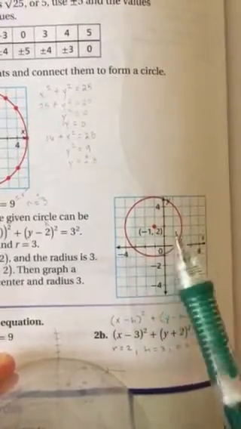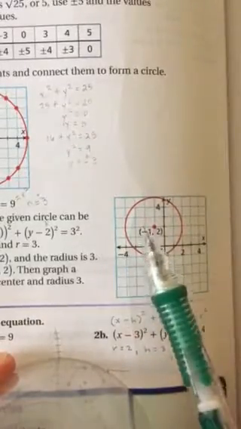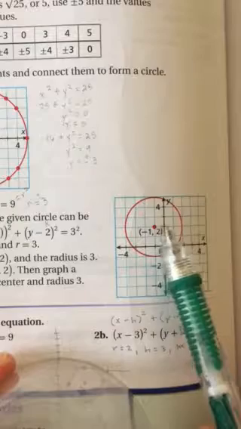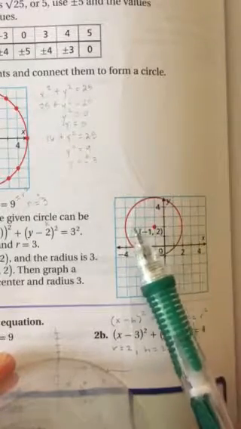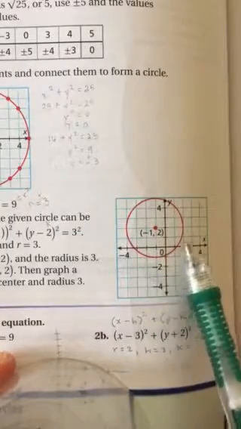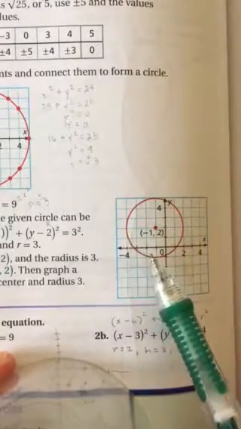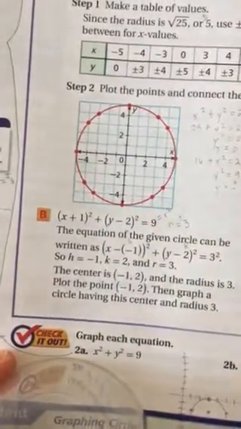So let's go 3 in every direction where it's easily countable. So that means on the axes or on the straight lines. And let's go 3 to the right, 1, 2, 3. Let's go 3 up, 1, 2, 3, 3 to the left, 1, 2, 3, 3 down, 1, 2, 3. And now we can connect, and we have a circle that fits this initial equation.